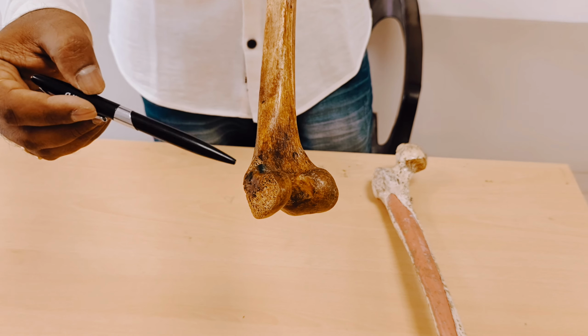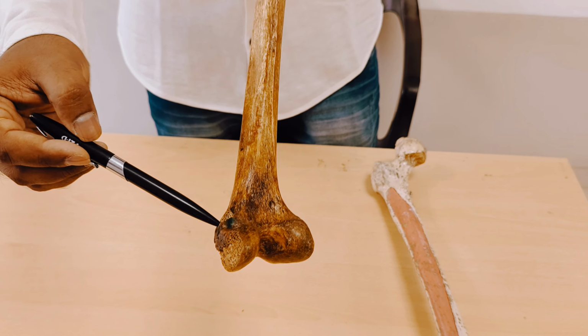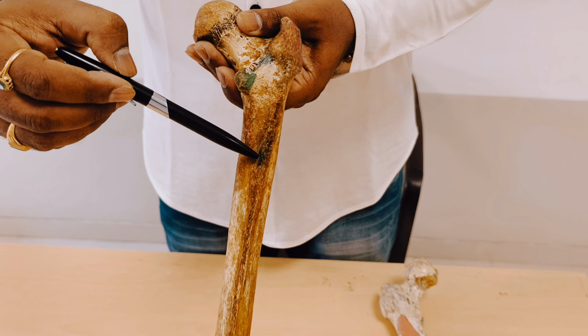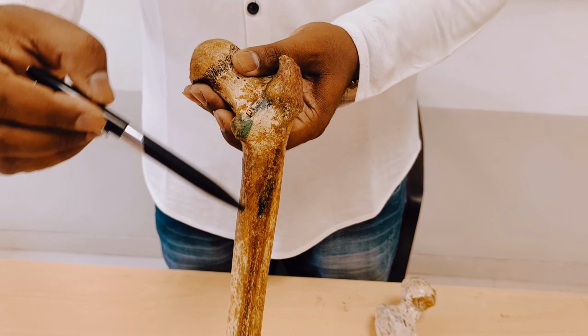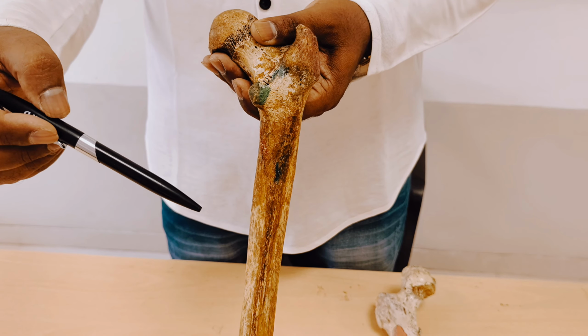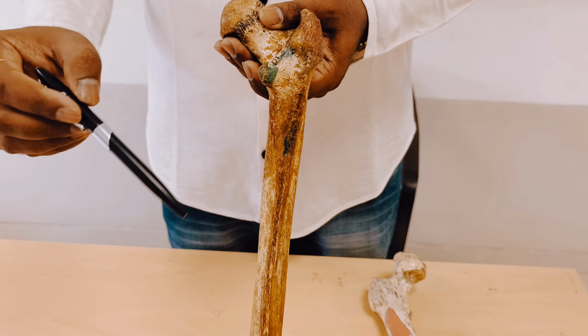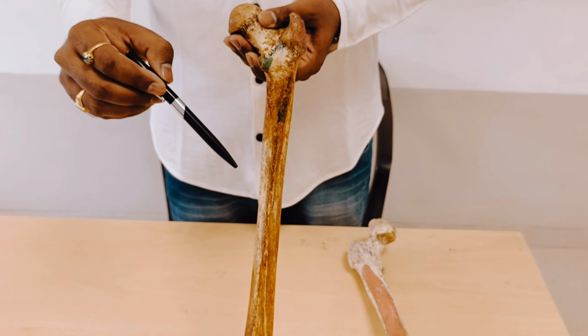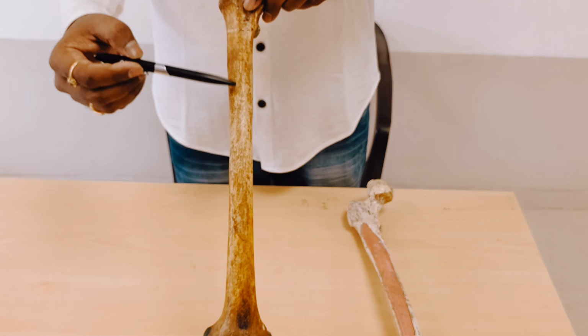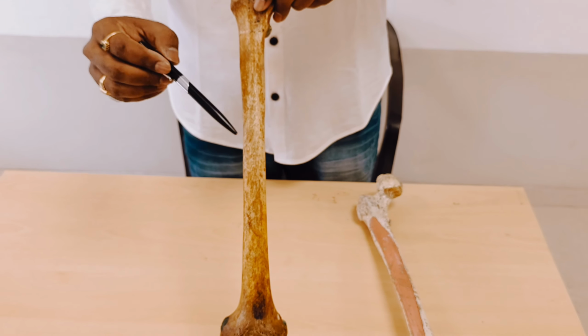So three tubercles we have studied: the adductor tubercle, the gluteal tubercle and the quadrate tubercle, with three muscle insertions attached to them. So here we have covered the general features of the femur, its anatomical position and side determination.